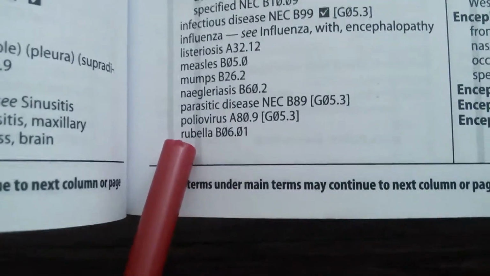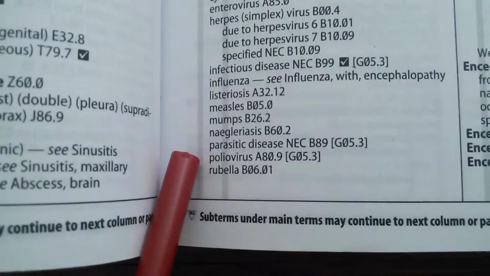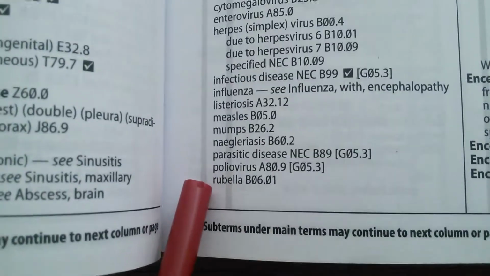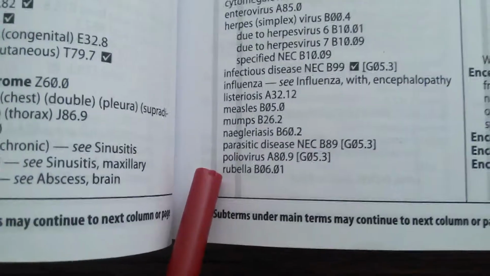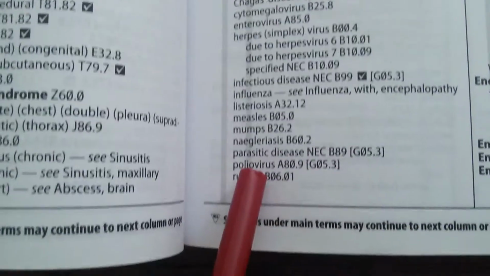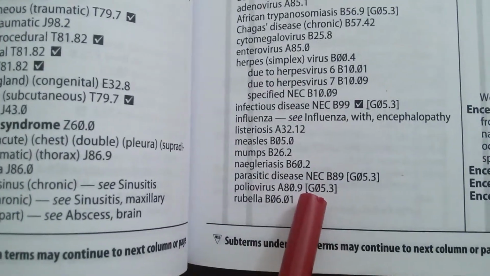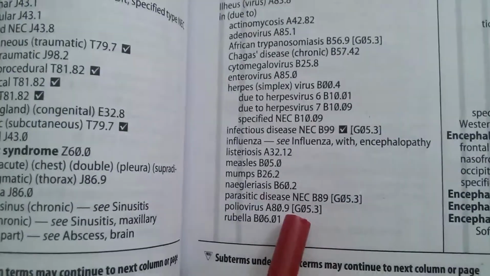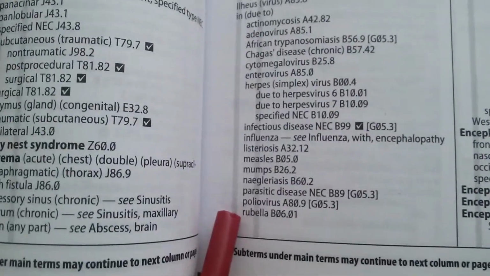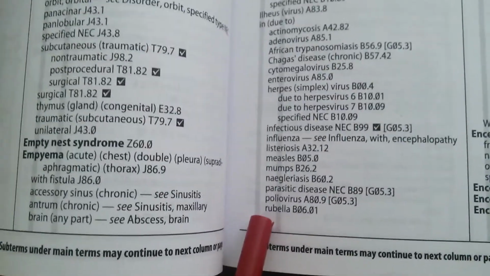Rubella. And the code that is right next to rubella is B06.01. That's the code. There's only one code. If you go to the previous one, poliovirus, you can see that there are 2 codes here. There's A80.9 and in brackets G05.3. That's a dual code. So with rubella, that's a strong indication, almost a certainty, that it's only one code, or it is a combination code, right?